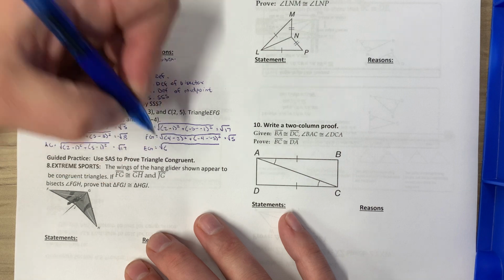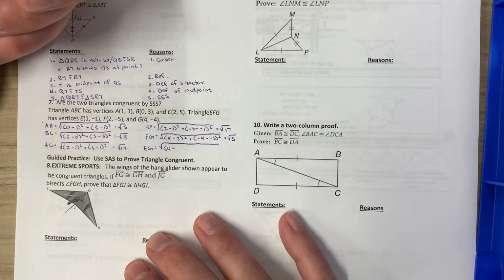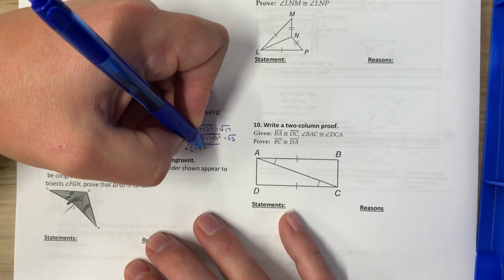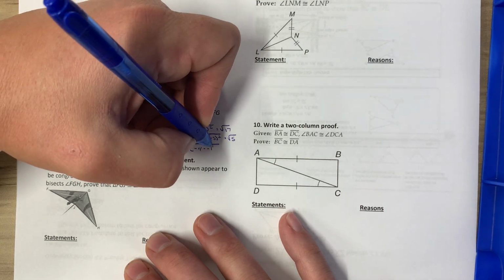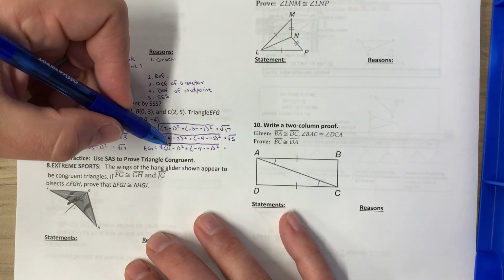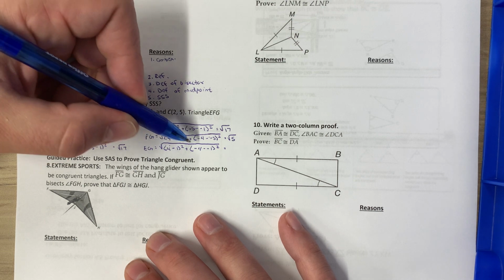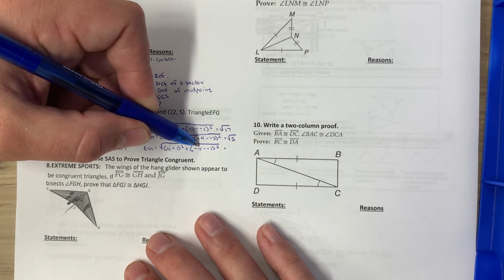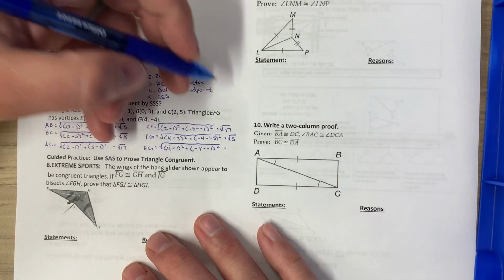So for example, we've got 4 minus 1 squared plus -4 minus -1 squared. So I got 3 squared, which is 9. And then I got 4 plus 1, or 4 minus -1, but 4 plus 1, which is -3, so 9. So we have the square root of 18.